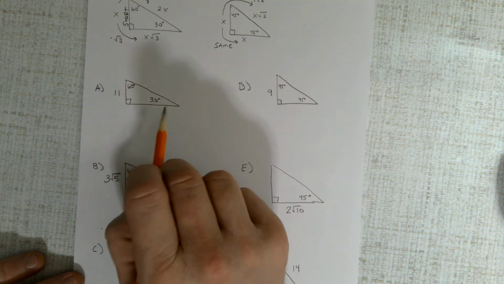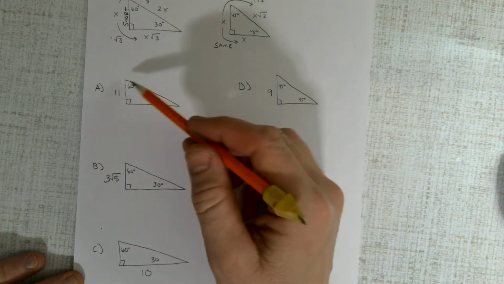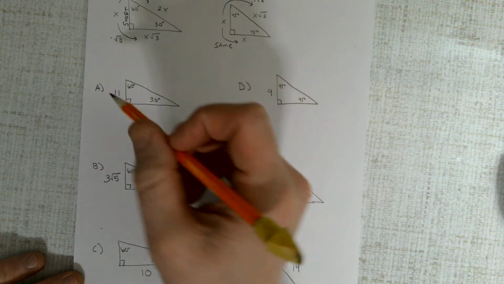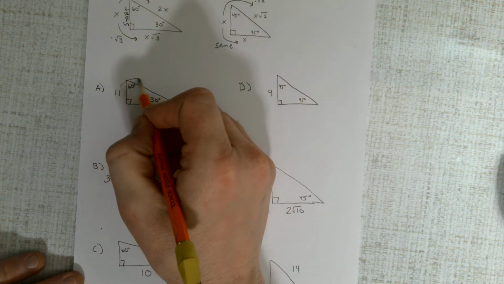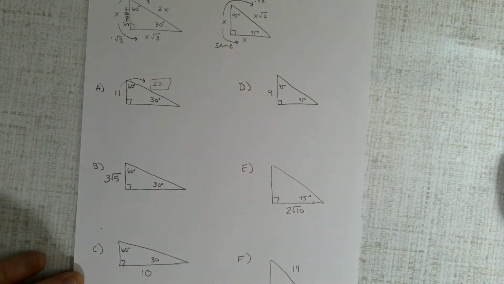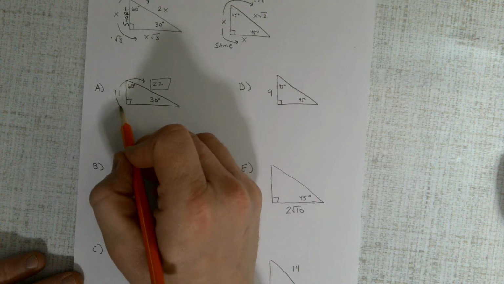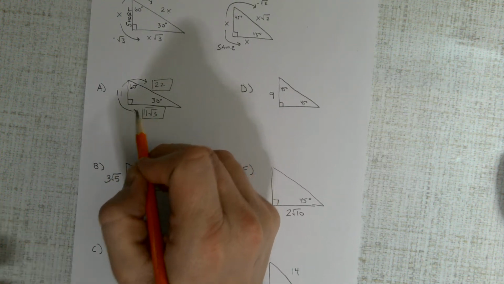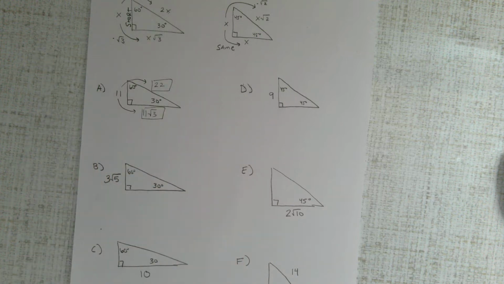First one, A, 30, 60, 90, and I always like to draw mine with the short side up here and 30 down there, because then it's real easy for me to just draw this pattern, and if this is 11, this is 22. Very simple. And if this is 11, then this is 11 times root 3. And that's it.